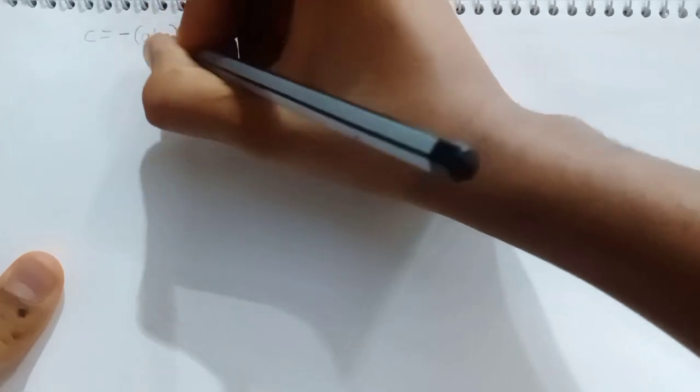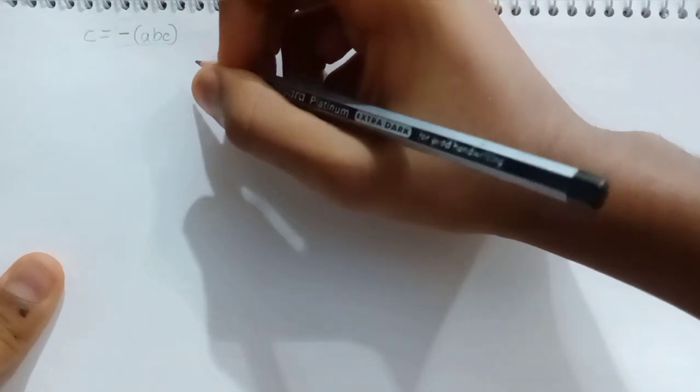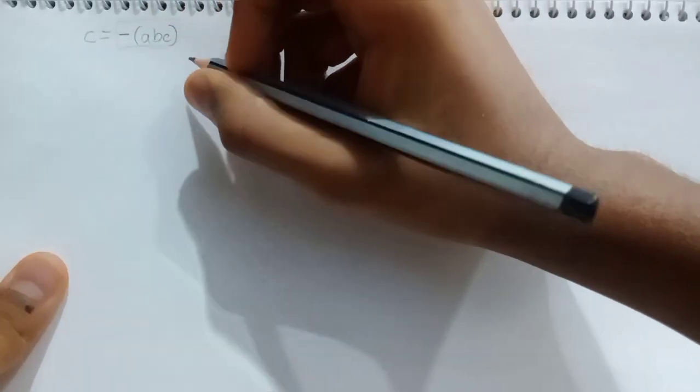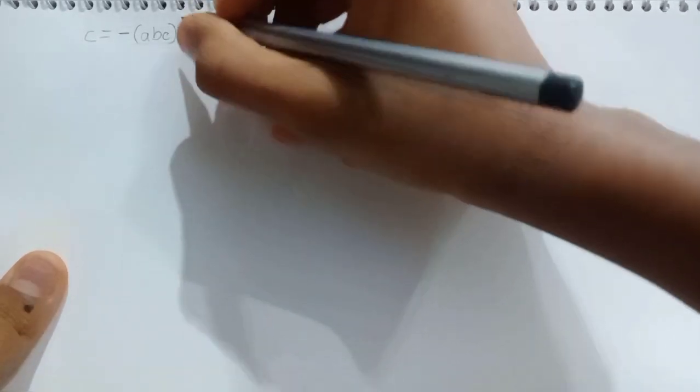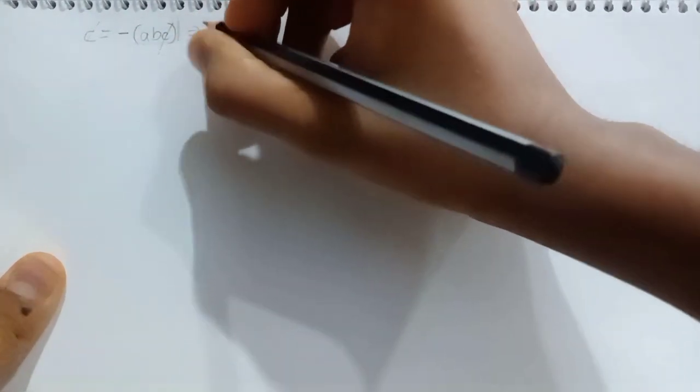You can also use all these terms to find the sum of the squares or many other functions of the roots. Now let's divide by c on both sides, making sure c is not 0, and transpose the negative to that side. We have negative 1 is equal to ab.